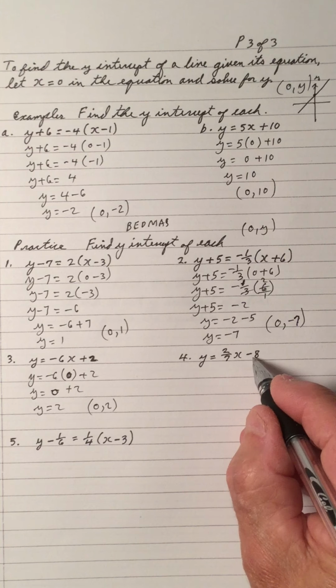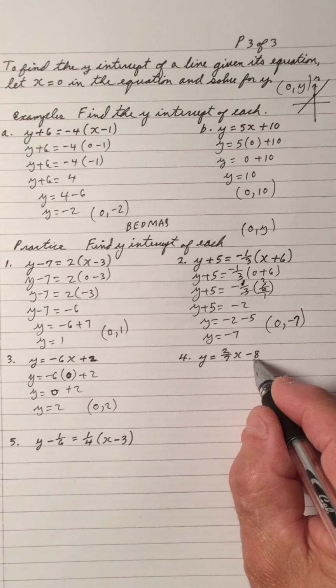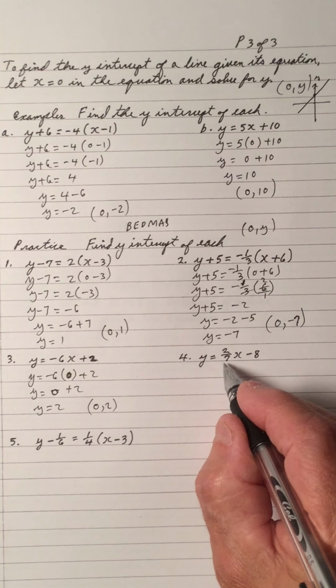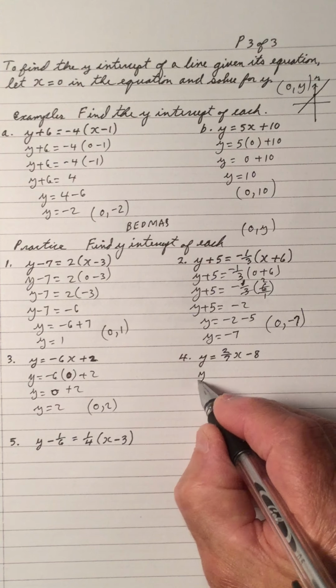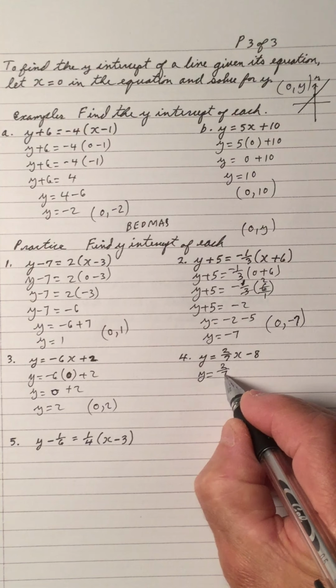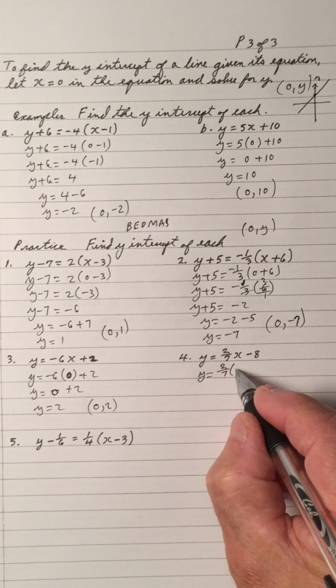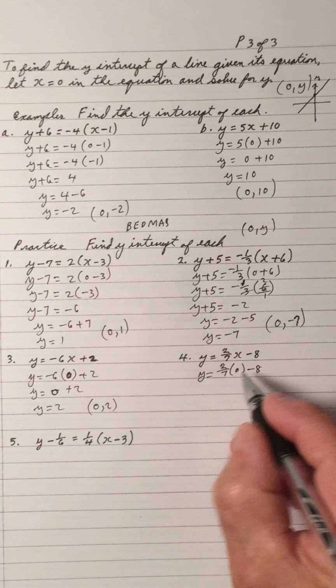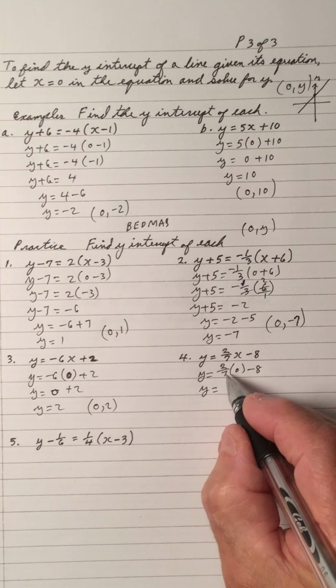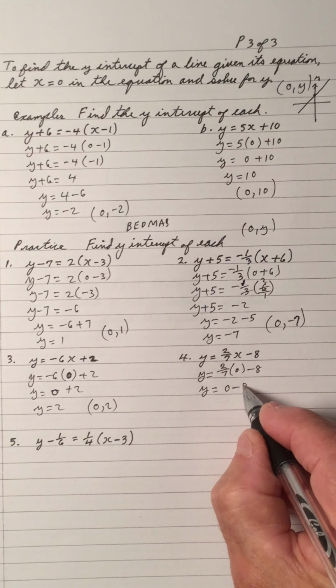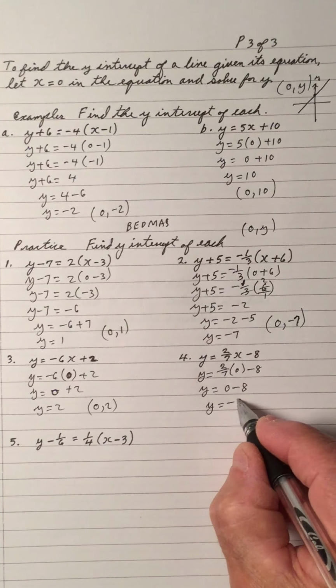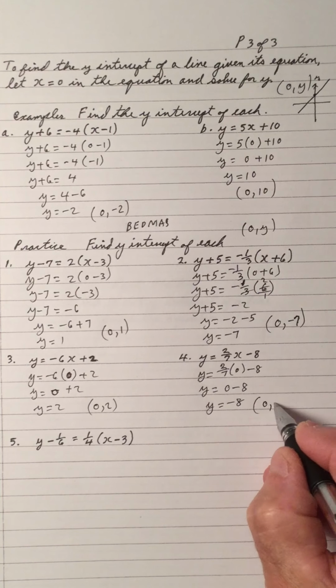Right here, what's the y-intercept? Right away, you can say the y-intercept is -8. Slope is 2 over 7. But just to illustrate, not that you have to do it, if you put 0 in the place of x and solve the equation, 2 over 7 times 0 is 0. So y works out to be -8. So the coordinates are 0 and -8.